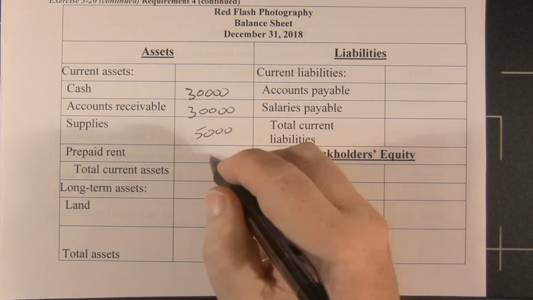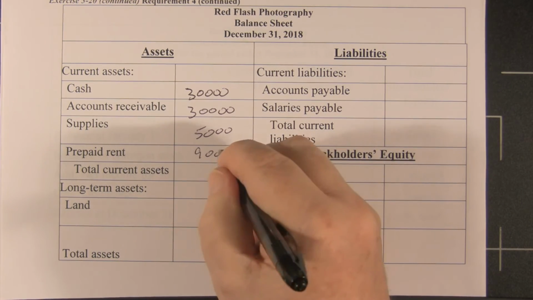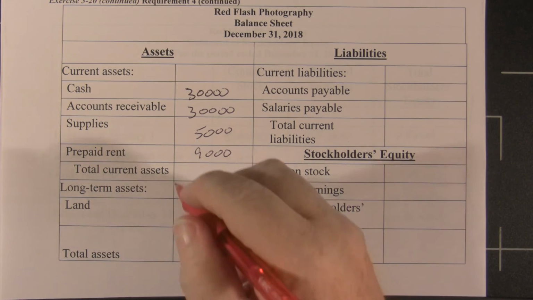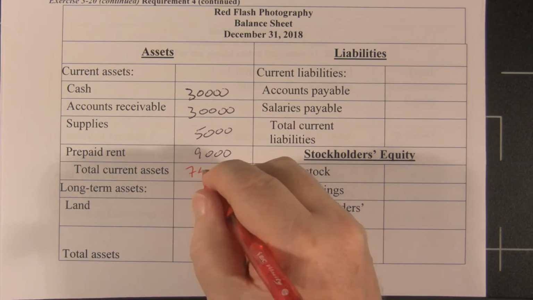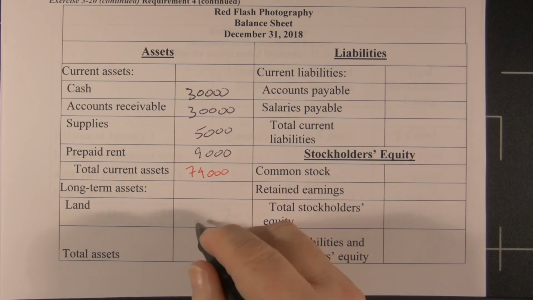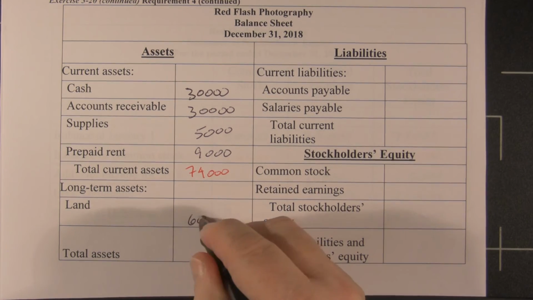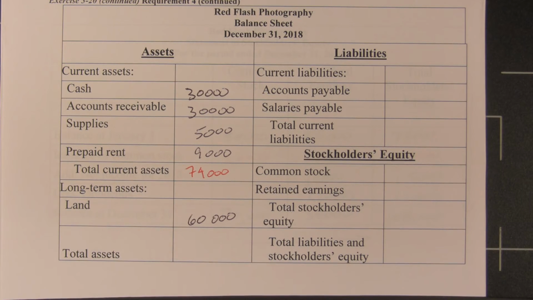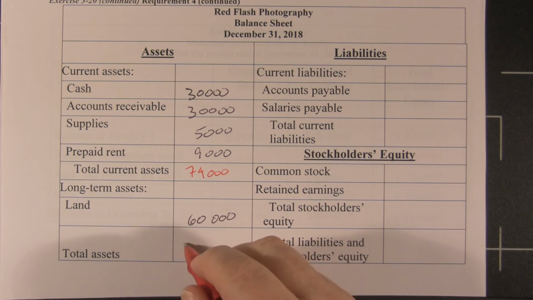And our prepaid rent after the $3,000 adjustment is $9,000. So our total current assets are $74,000. We have one long-term asset, that's land, for $60,000. So our total assets are $134,000.